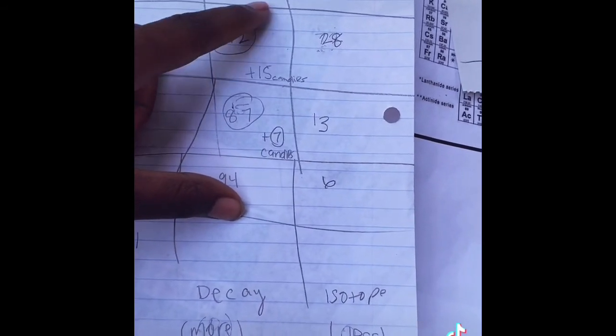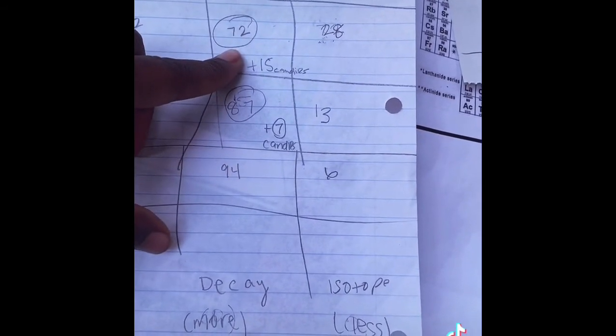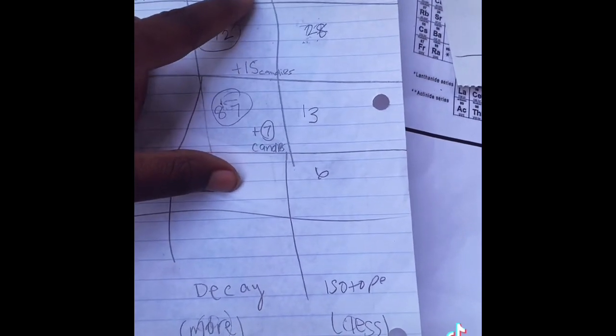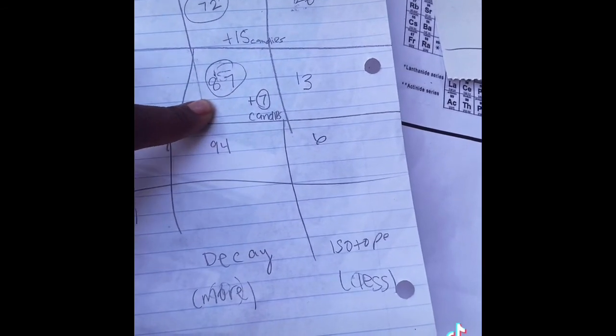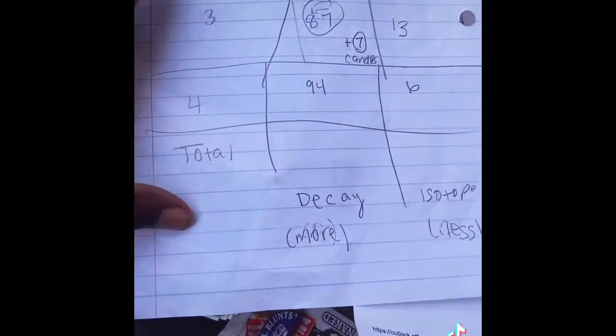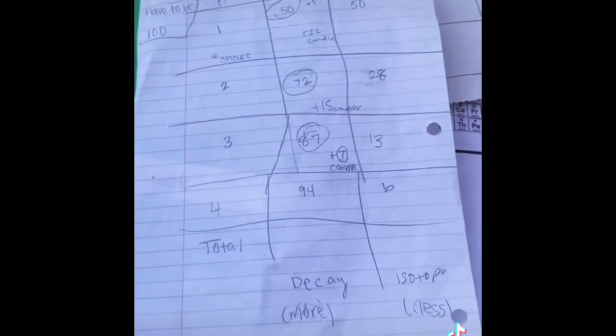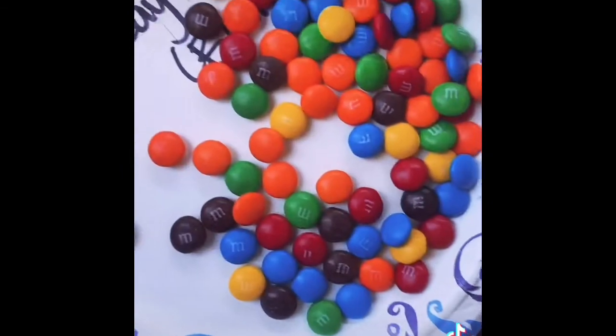50 plus 22 is 72. 50 take away 22 is 28. 72 plus 15 equals 87. And 28 take away 15 is 13. And this is just an extra for the half-life. So you can do this at home. You can try it at home. These are all the materials that you need.